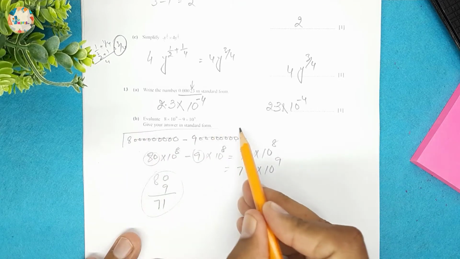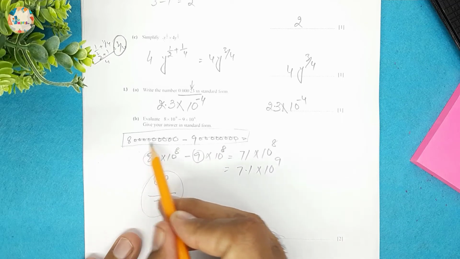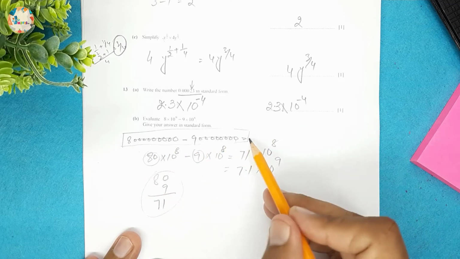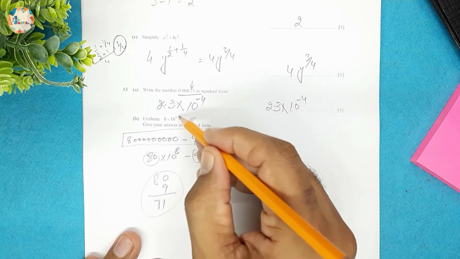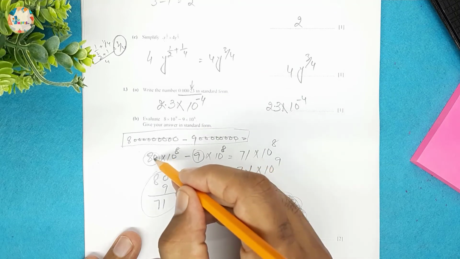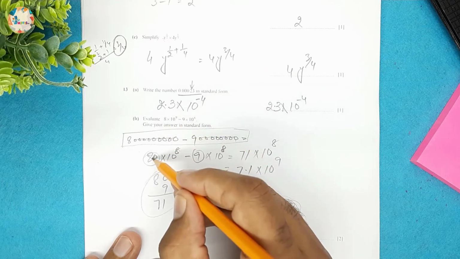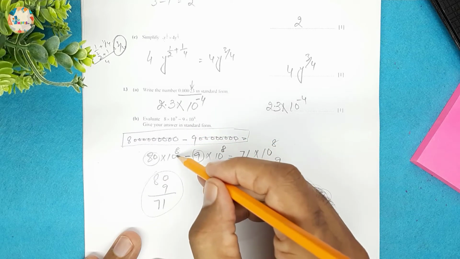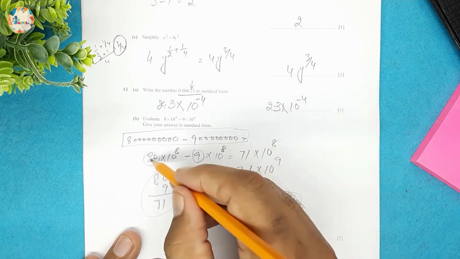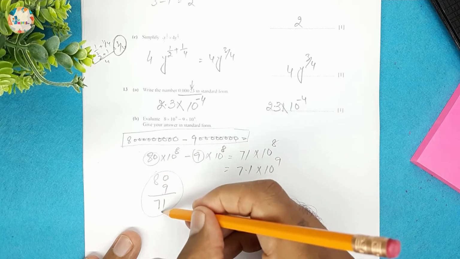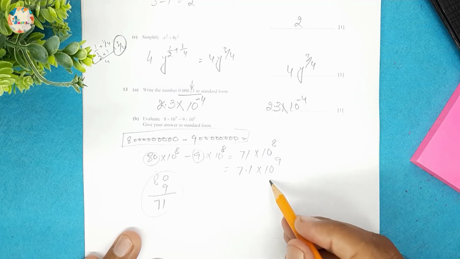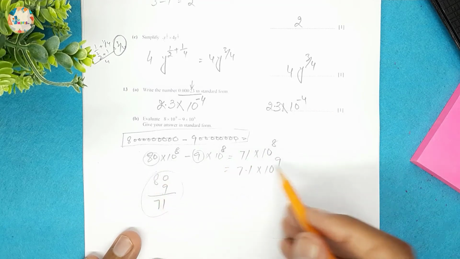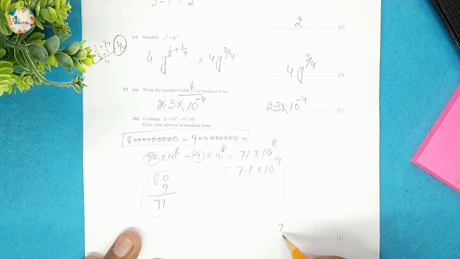So instead of doing this lengthier approach, this is also an approach. You can solve like this, but the simpler and better approach is this one. You will have to equalize these powers first, which I have done. So I have taken 110 from here and made it 80, and now these powers are the same. 10 raised to the power 8 is the same. We can simplify this. 80 minus 9 will be equal to 71, and 71 into 10 raised to the power 8, and we have done this. So hopefully you understood this. This is basically the better approach. So we will be writing the answer as 7.1 into 10 raised to the power 9.